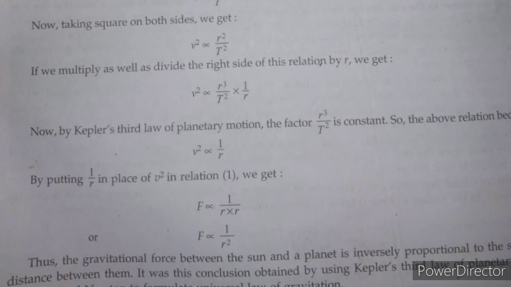So when it comes to planetary motion, what acts as the centripetal force? The gravitational force. The gravitational force between these heavenly bodies acts as a centripetal force and helps in the movement. So Newton showed that gravitational force is the cause of this planetary motion. After that, he was thinking of it and he wanted to equate this and find a relation.